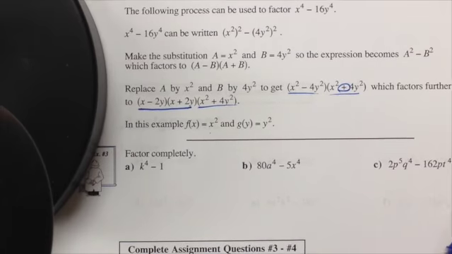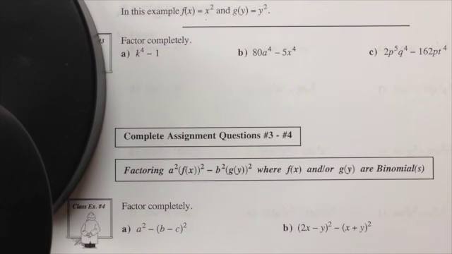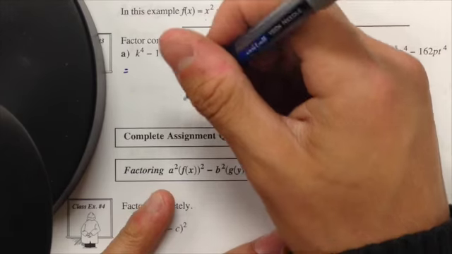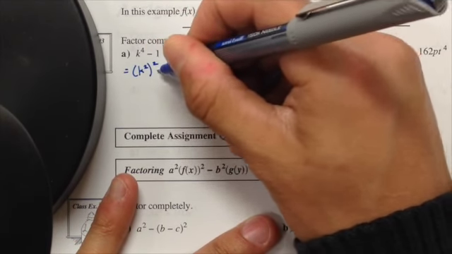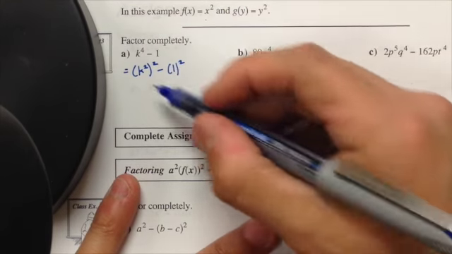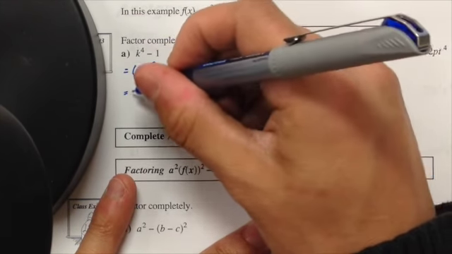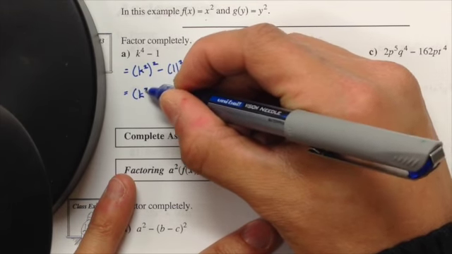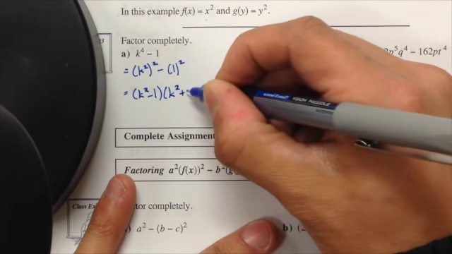Okay, so let's look at our examples. If I have k to the 4 minus 1, this is equal to k squared minus 1 squared. So this is going to simplify into k squared minus 1 and k squared plus 1.